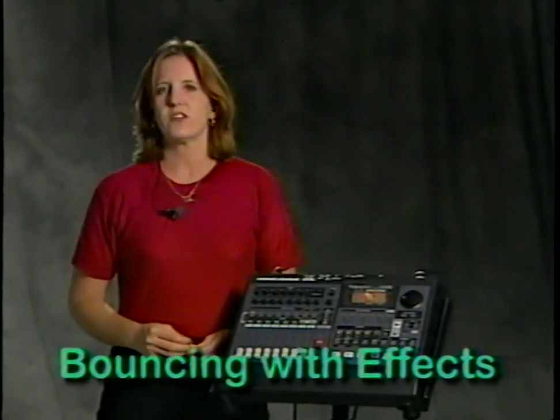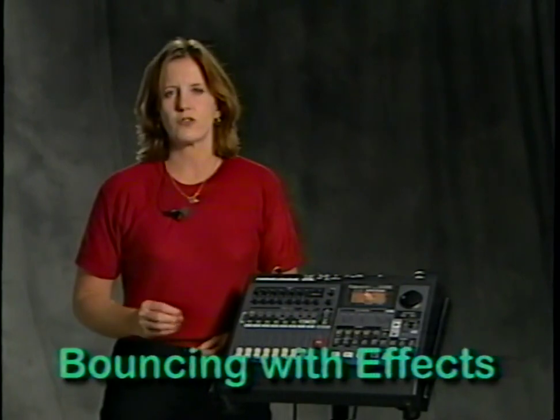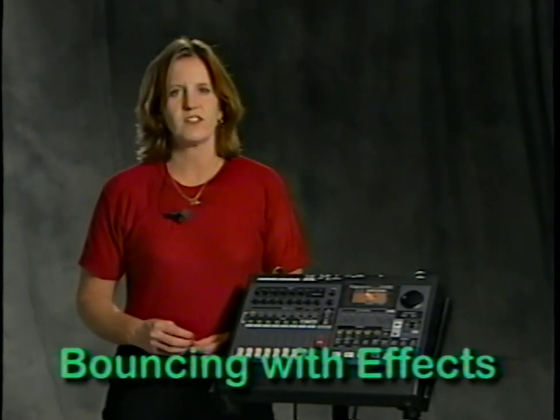The track bounce we just did had our source tracks assigned to the destination tracks and did not include the effects. That is, the outputs of the two effect processors were not included as part of the track bounce. If you want to bounce your tracks with effects, you need to make sure the outputs of both the effect processors are also assigned to the destination tracks. Here's how to do that.